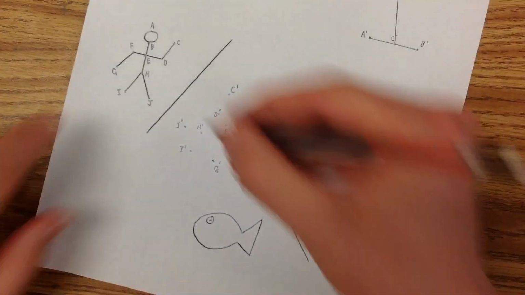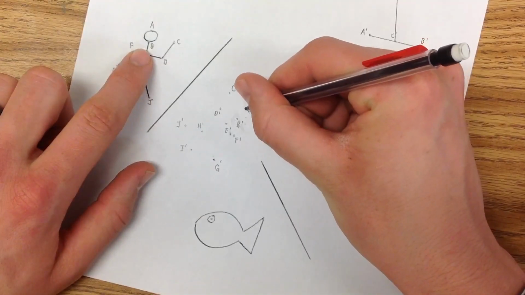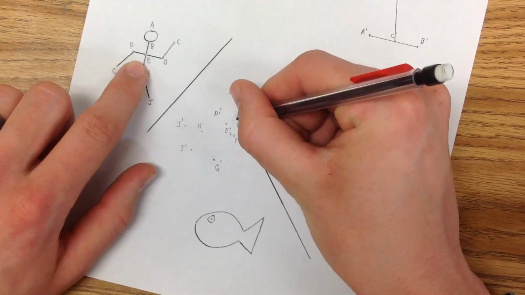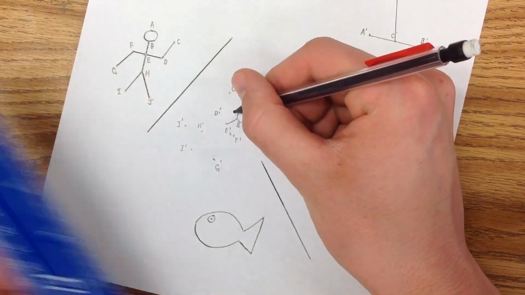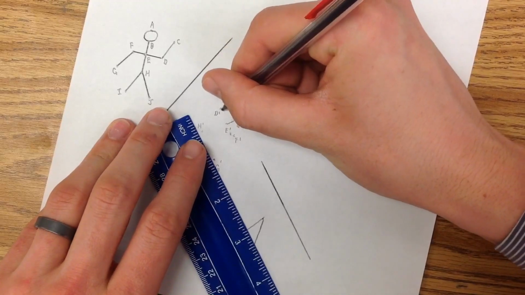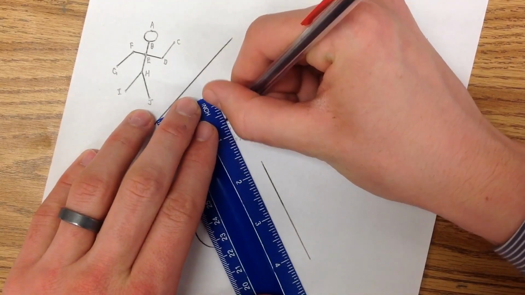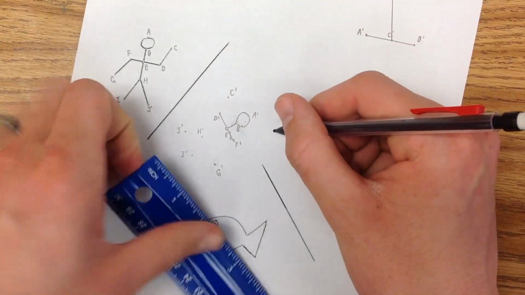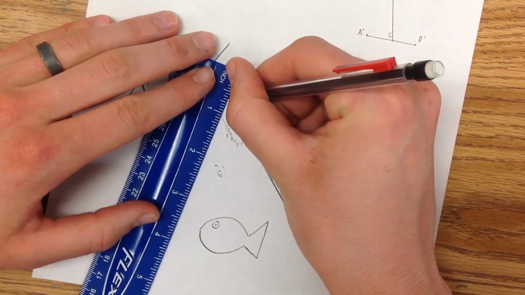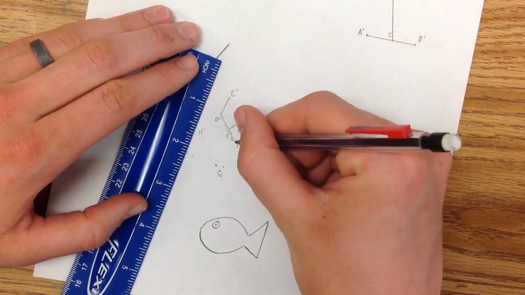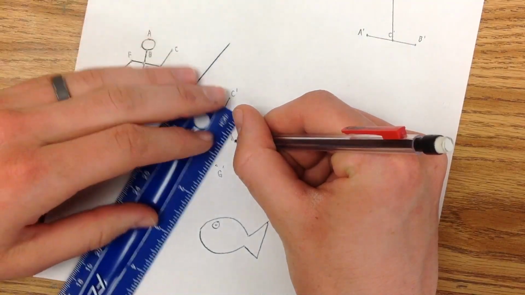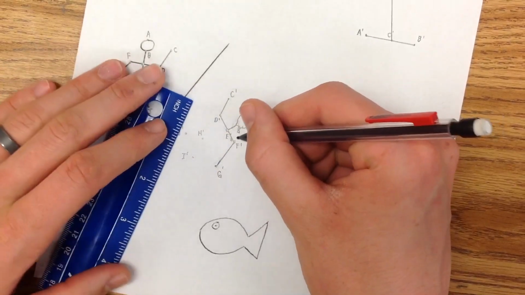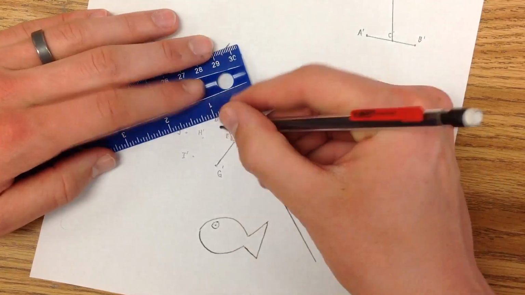All right, now let's connect these. So A and B, that's the head. Looks something like that. And then B to E is the neck. And E, F, D. There you go. And C. F to G. To H.